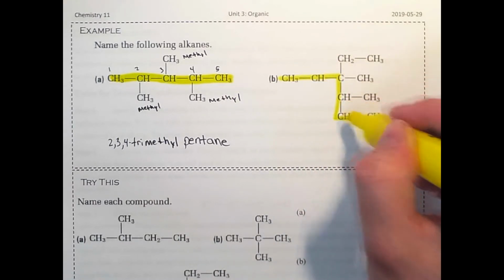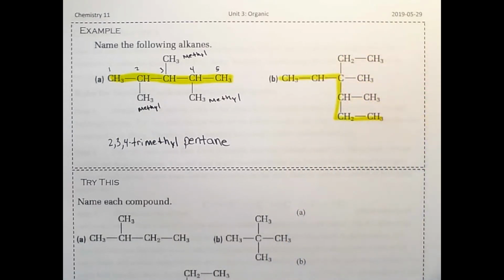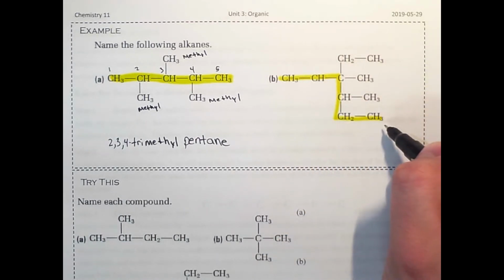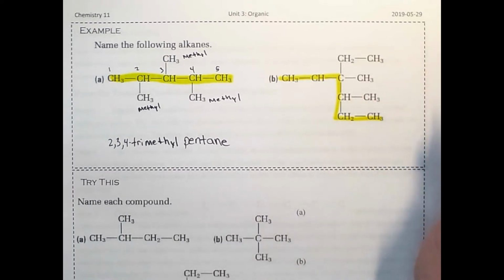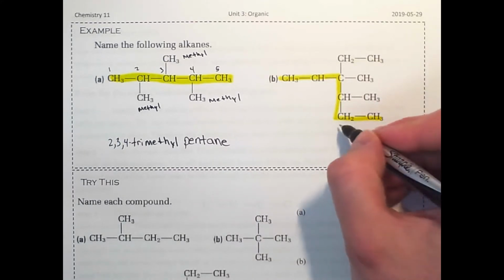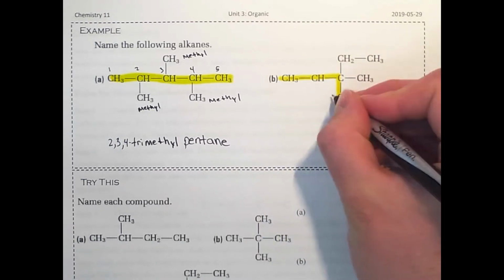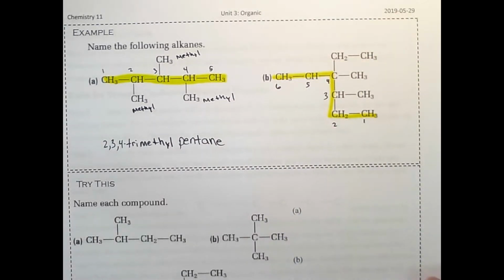2, 3, 4, 5, 6. I think I got the long one. So your branches are going to get the smallest number. 1, 2, 3. 1, 2, 3. So 1, 2, 3, 4, 5, 6. Number.